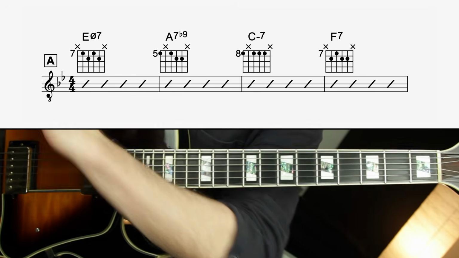Now I'll play you the more common jazz guitar chord shapes for this tune. These have an extra note in them and they fill out the sound a little more. Here's that demonstration.